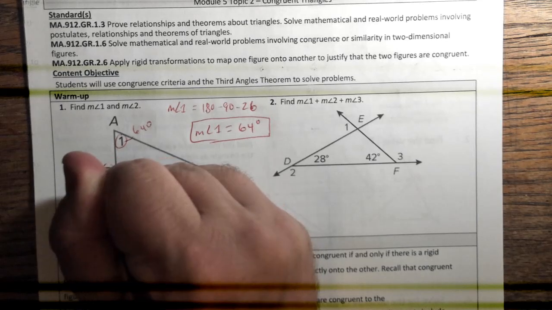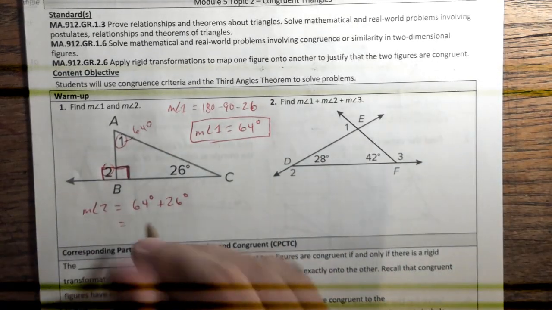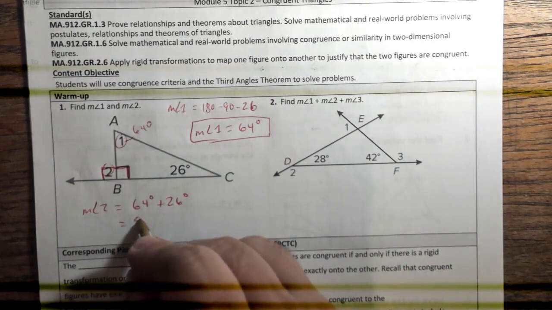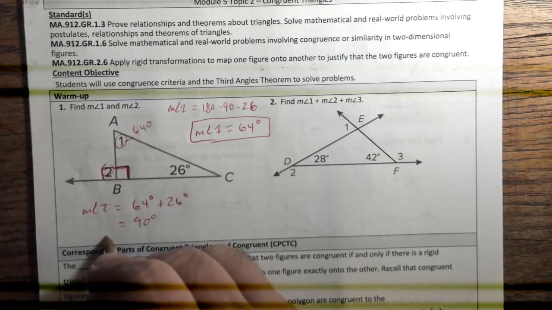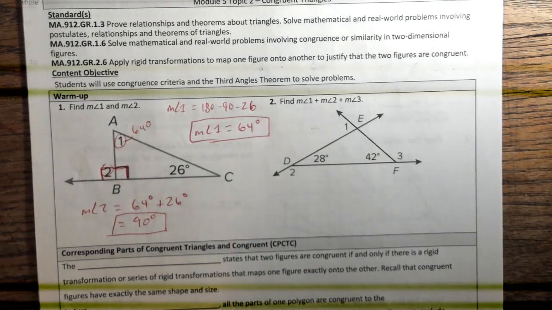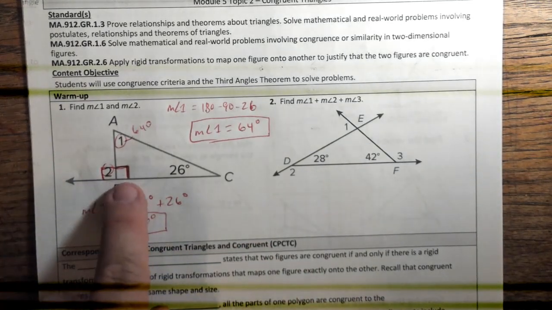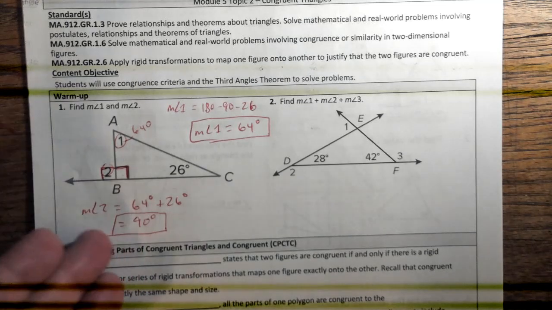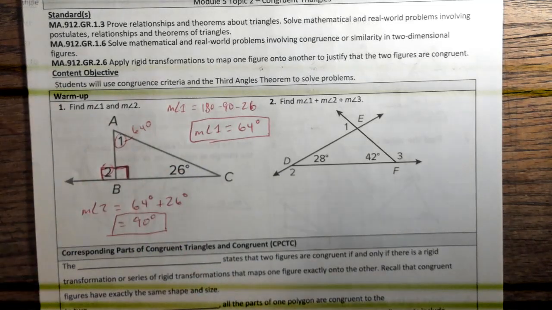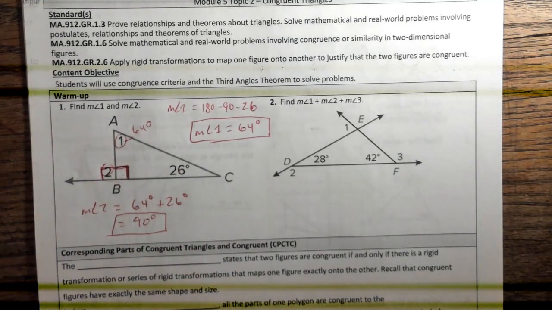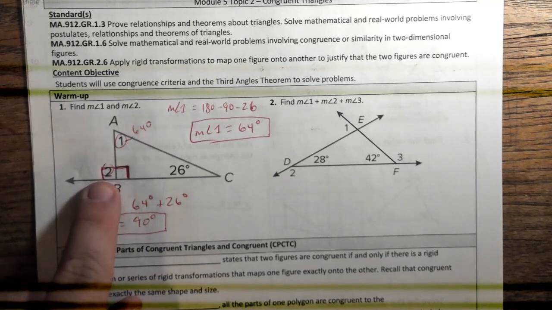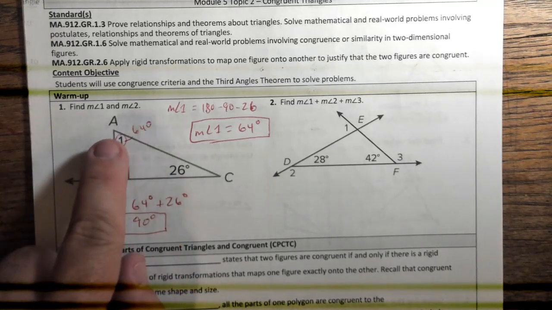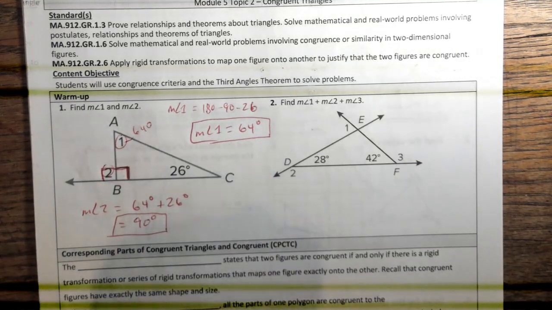If this guy is 90, so is angle 2. Well, 64 plus 26 equals 90. So we're both right. But yes, you could have just said, angle 2 is a linear pair with a 90-degree angle, so it has to be 90, or do it like that. You still had to find 1. Although to find 1, if you knew this was 90, just 90 minus 26 would have given you that. 90 minus 26 is 64.